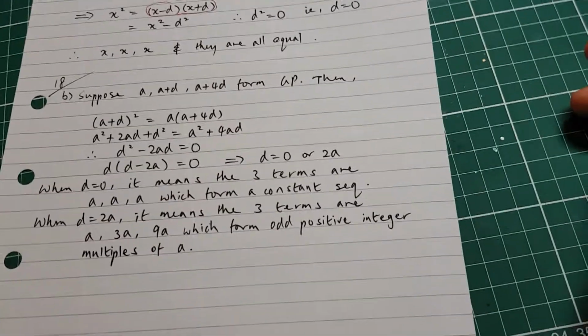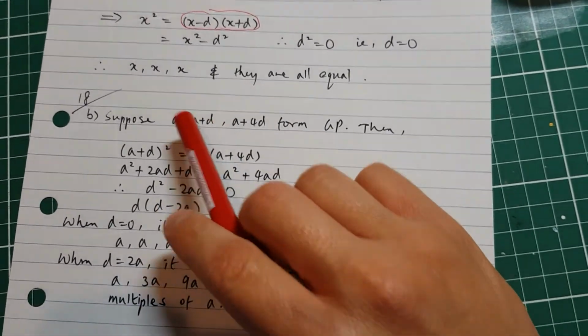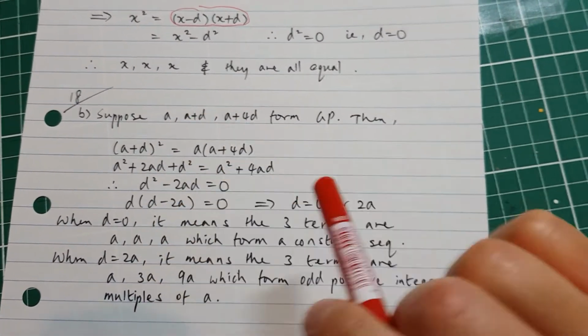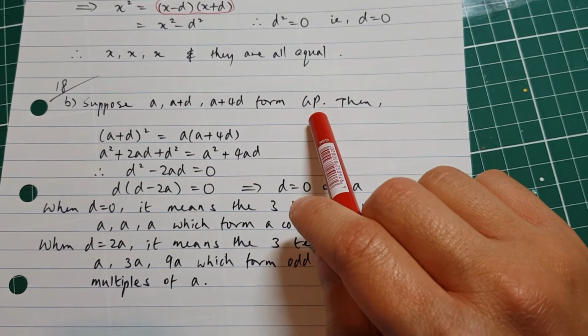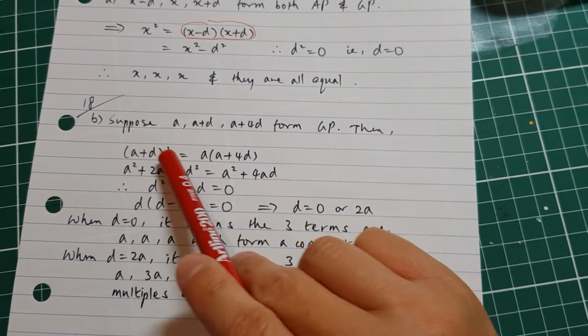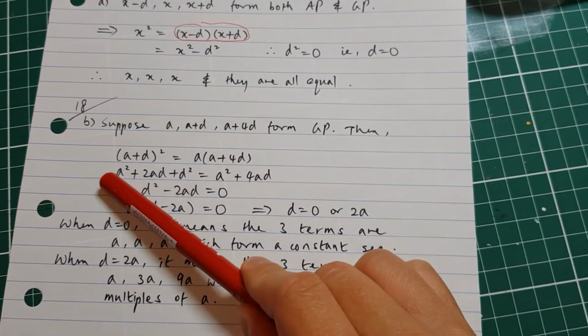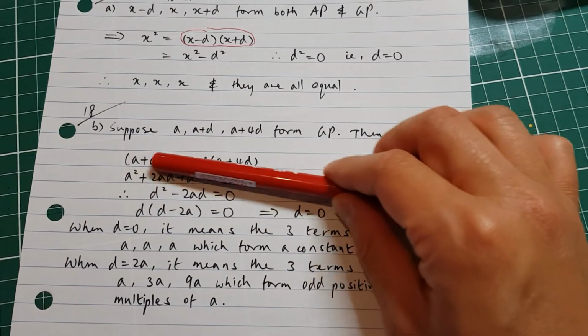Question 18, similar sort of thing, but a bit more algebra. You were told that these three terms form a GP, so same sort of deal going on. The square of the middle term, which is this, is equal to the product of the two end terms, which is that. Now from this line on, this is all algebra.